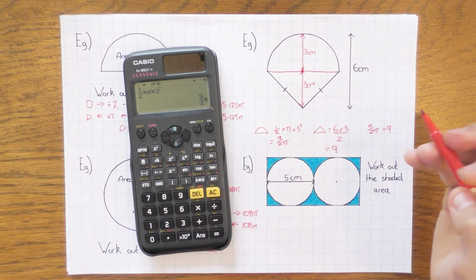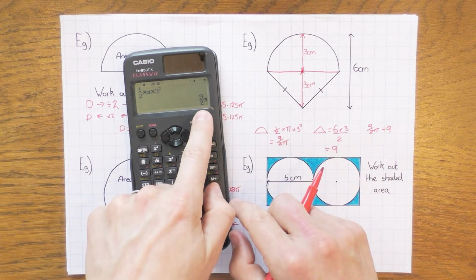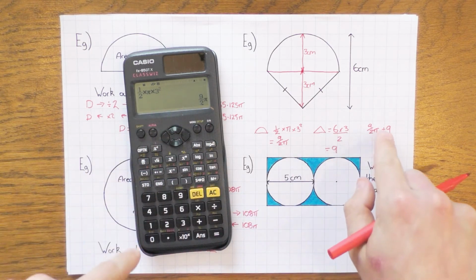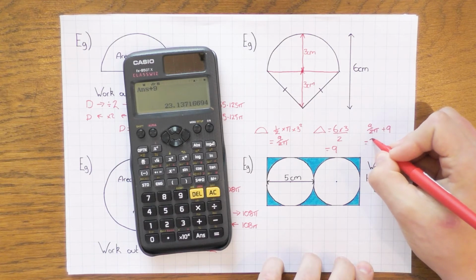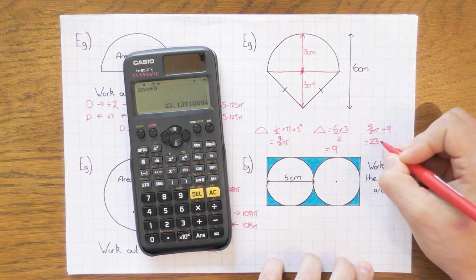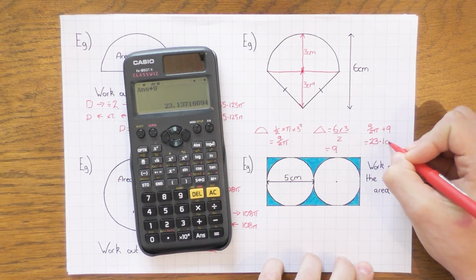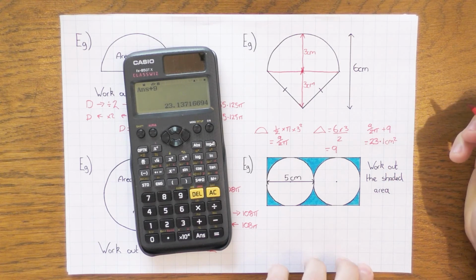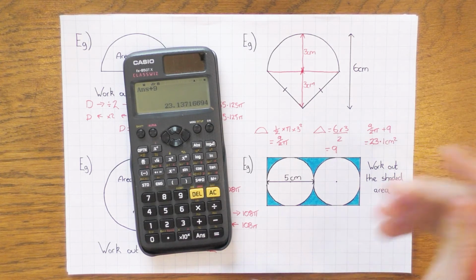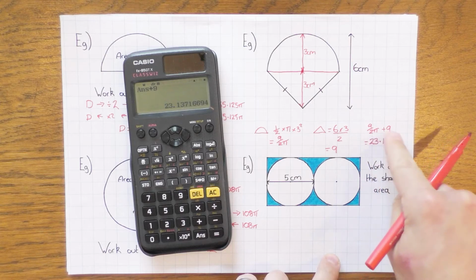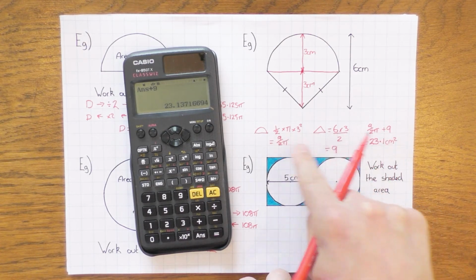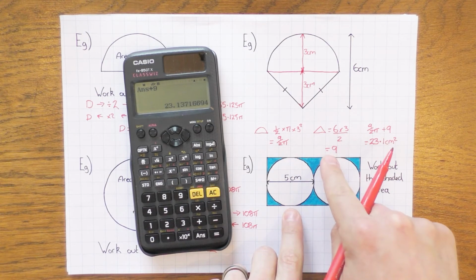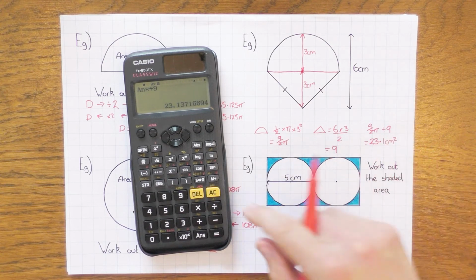Of course, if it doesn't want it in terms of pi, we already have my 9/2 pi there. So I'm just going to add my 9, press equals, and then of course that would be 23.1 centimeters squared rounding to 1 decimal place. So just a little heads up there of how you leave that in terms of pi. If that's in terms of pi, and that's just a number, you can't actually add the 9/2 and the 9, you just have to leave it like that.